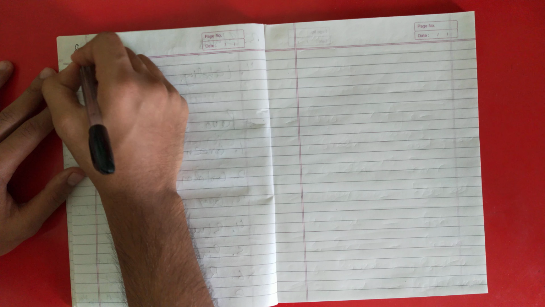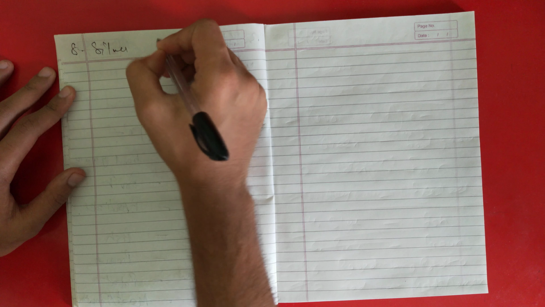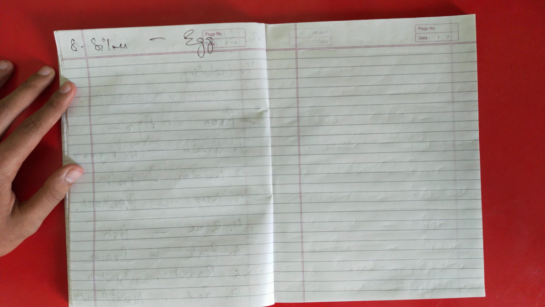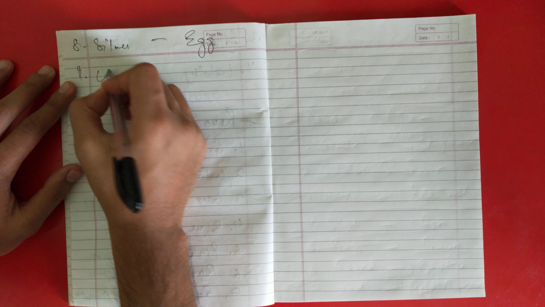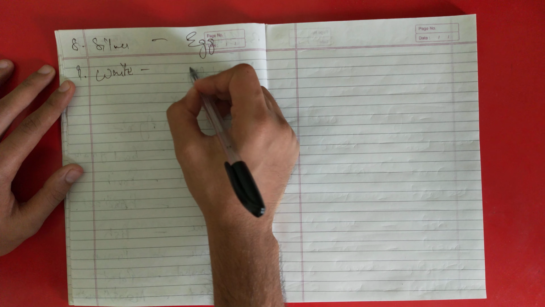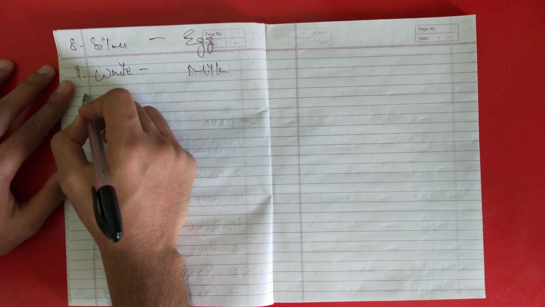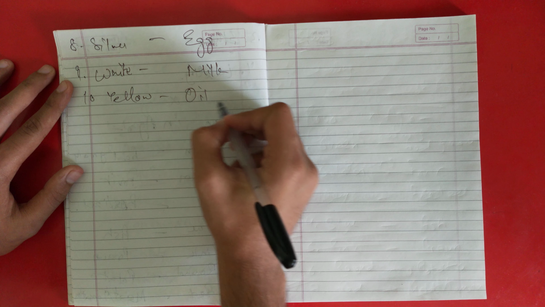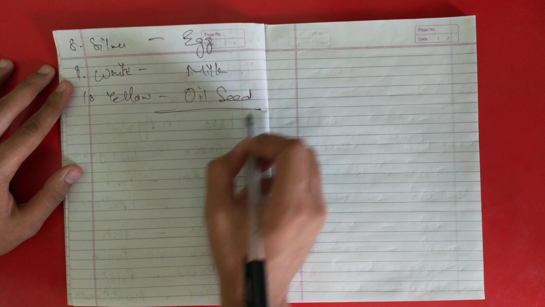Seventh, red. You know meat is red and tomato is also red, so it is related to meat and tomato production. Then silver is related to egg production, and white is milk, so it's related to milk production. And the last one, yellow, is related to oil seed production.